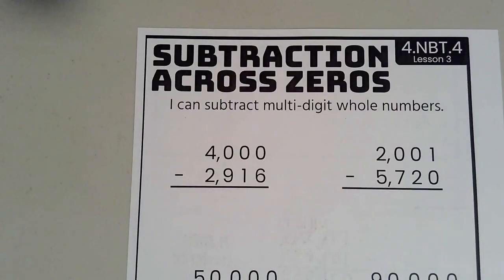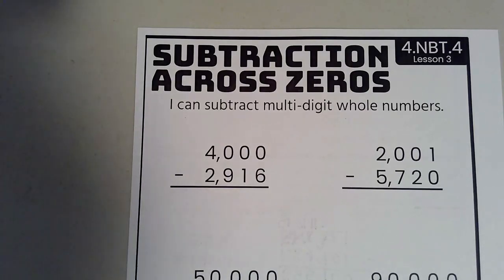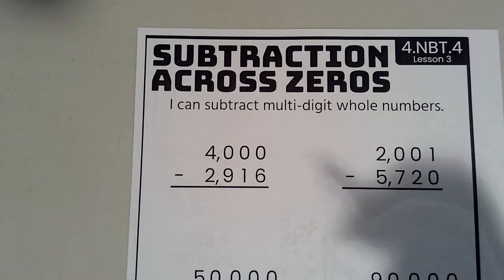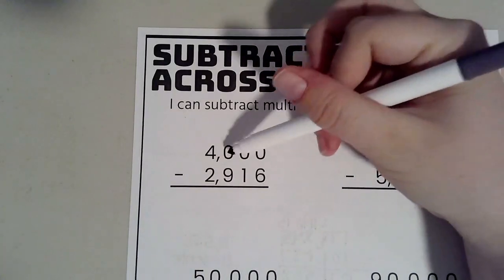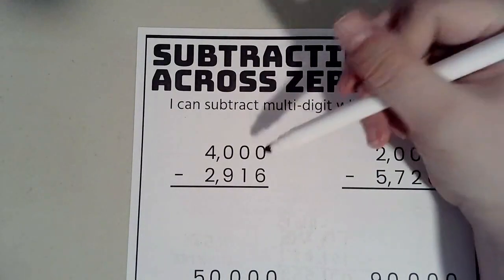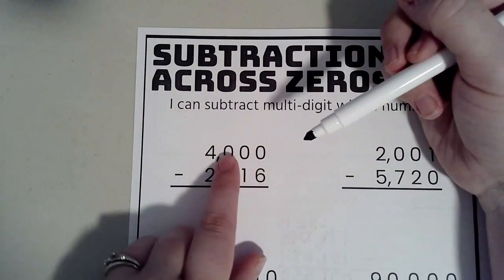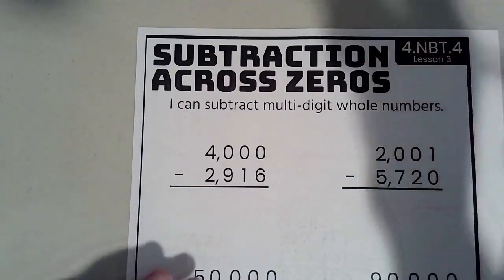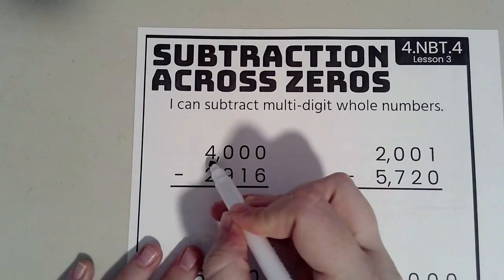All right. Okay, so let's talk about a tricky situation that comes up in subtraction when we have to subtract from zeros, especially, look at this one. We call this across zeros, when we have to go across 1, 2, 3, like any number of zeros. So we're going to start over here.